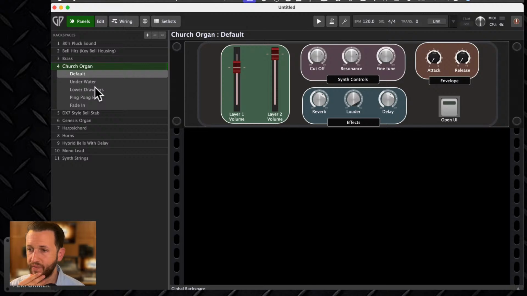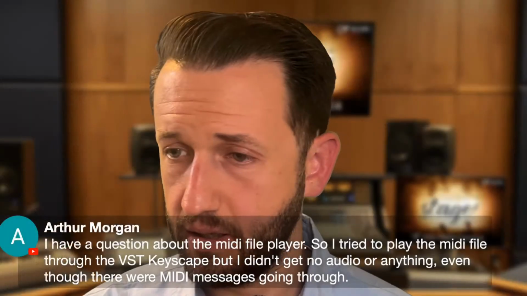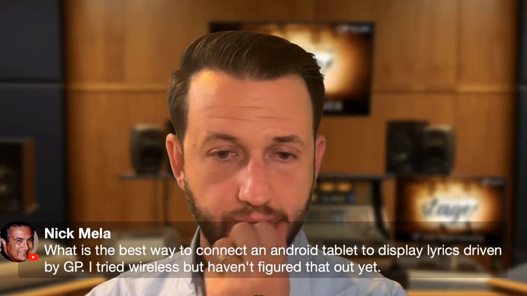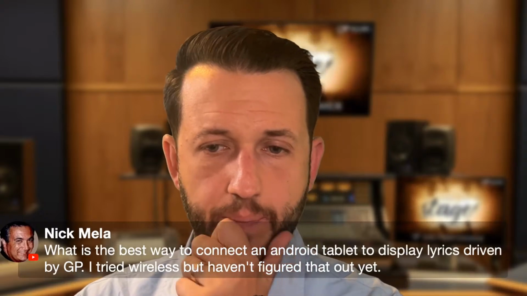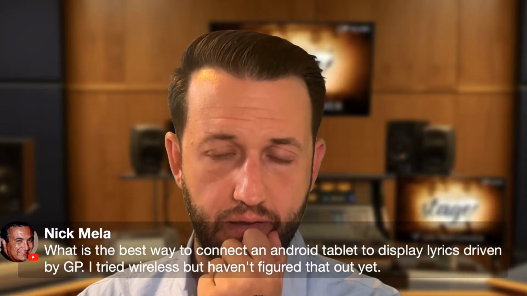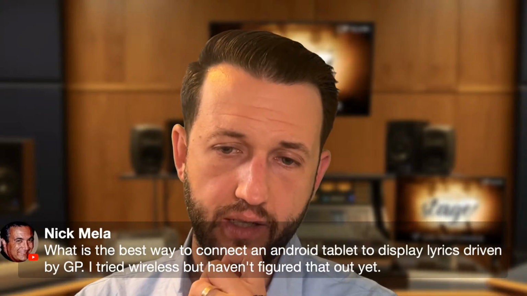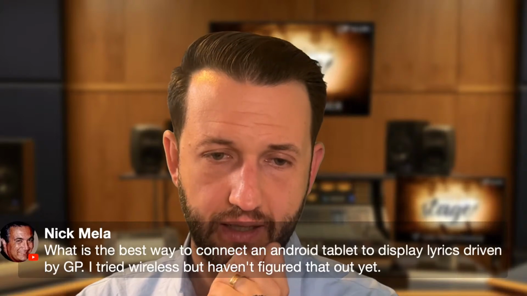Okay, we've got another question coming in from Nick. What is the best way to connect an Android tablet to display lyrics driven by Gig Performer? I tried wireless, but I haven't figured that out yet.